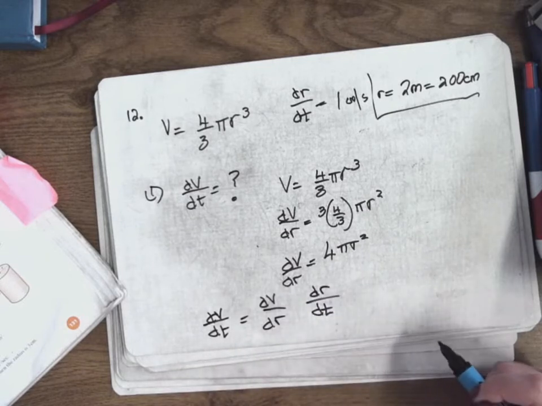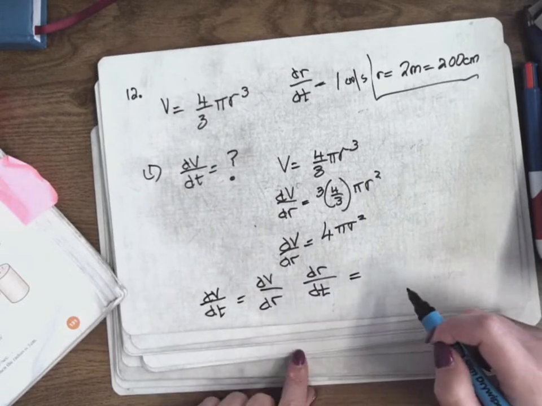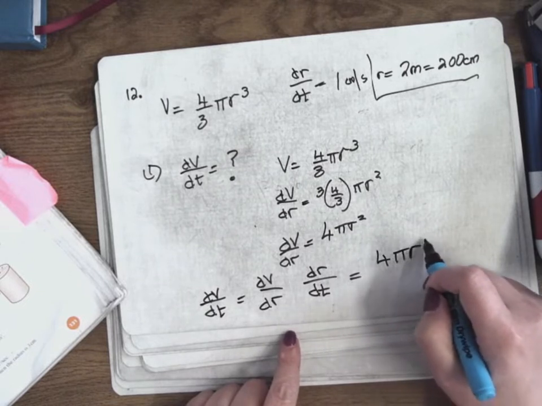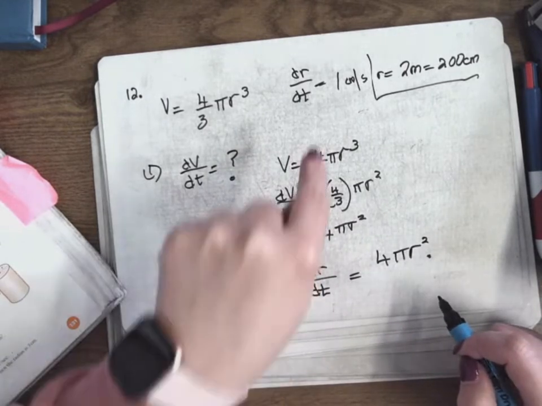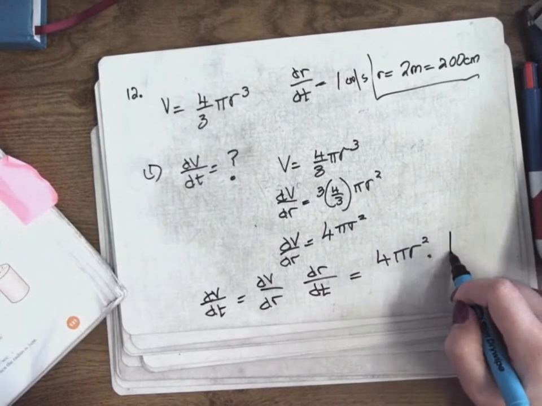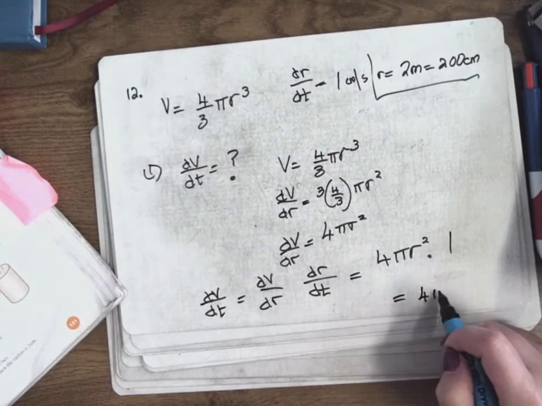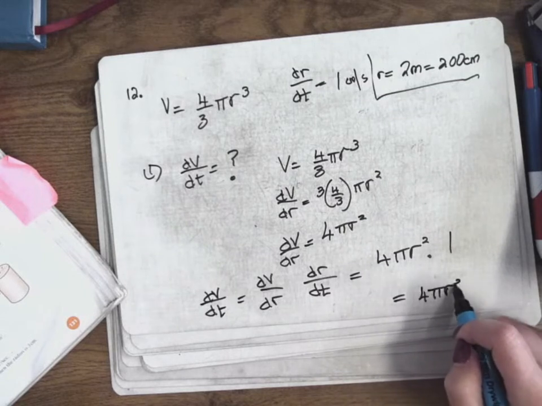So dV/dt equals dV/dr, which I just calculated as 4 pi r squared, multiplied by dr/dt, which they told me was 1. So dV/dt is 4 pi r squared.